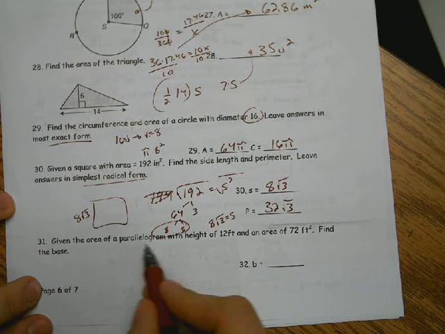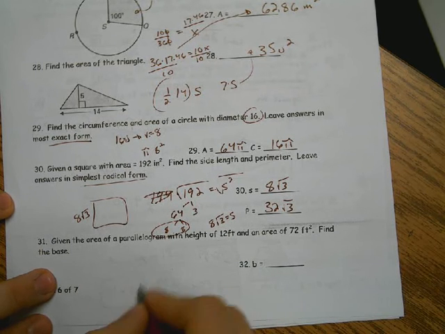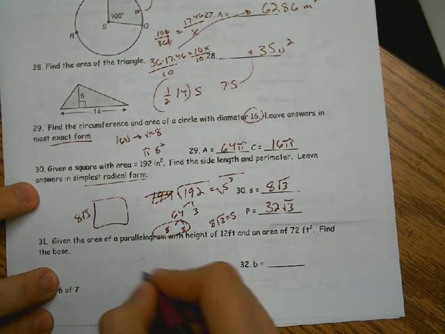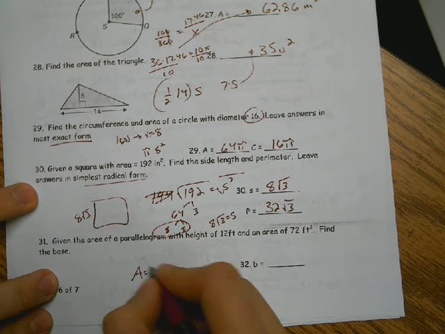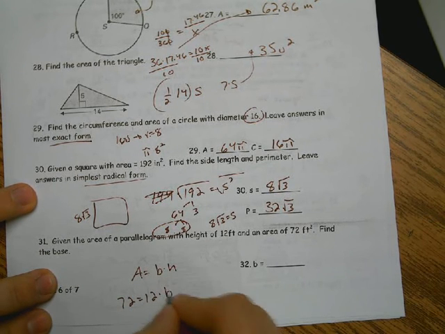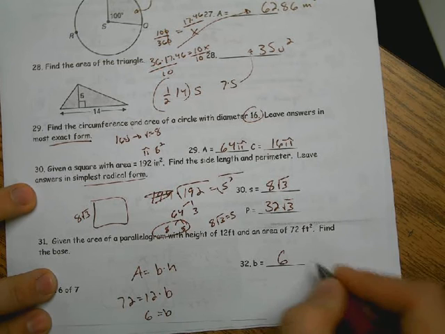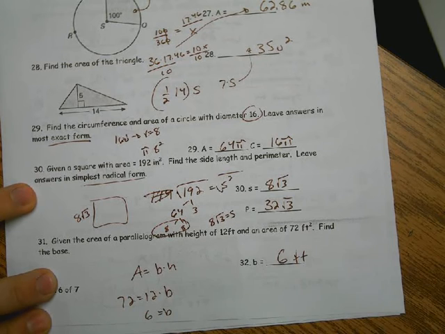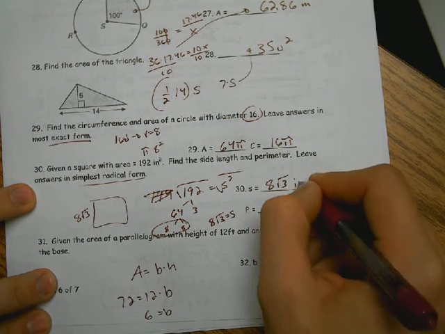Given a parallelogram with a height of 12 and an area of 72, find the base. So remember, area is equal to just base times height. So 72 is equal to 12 times your base. So base is, divide the 12 off, you're going to get a 6. And it's going to be feet. This one's going to be inches.